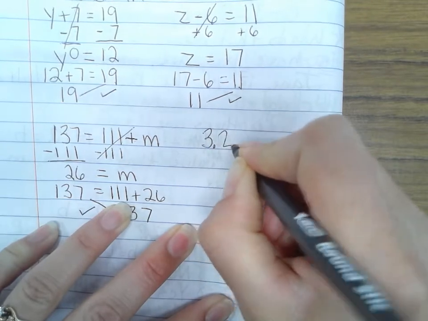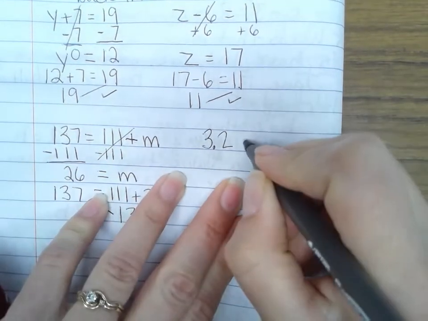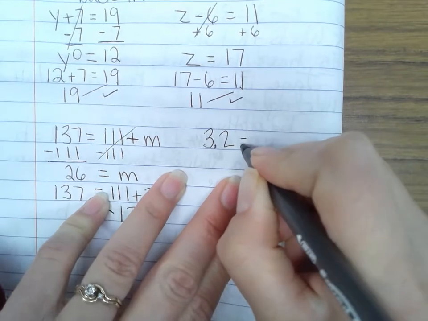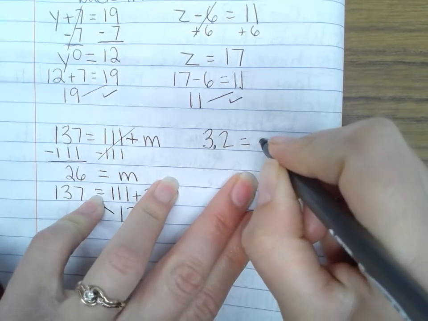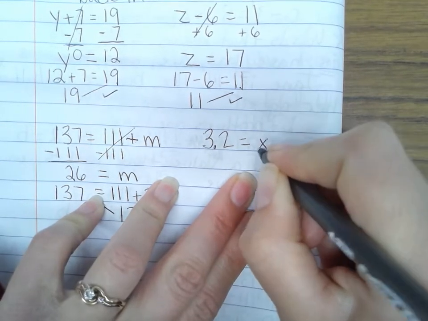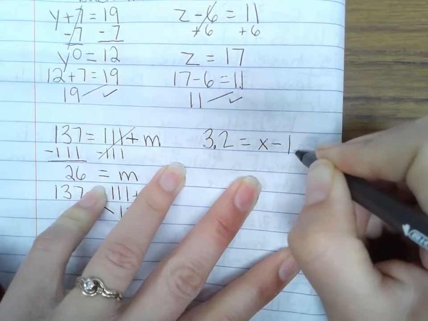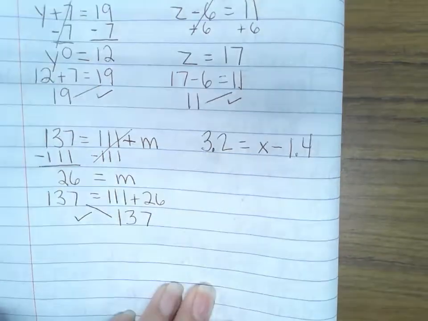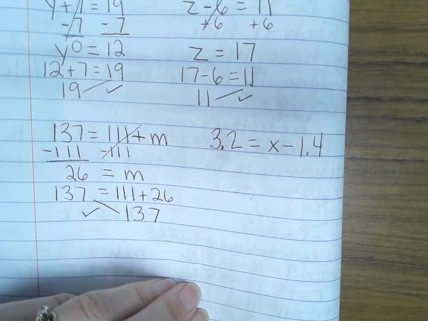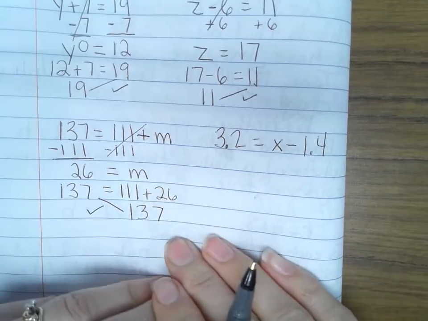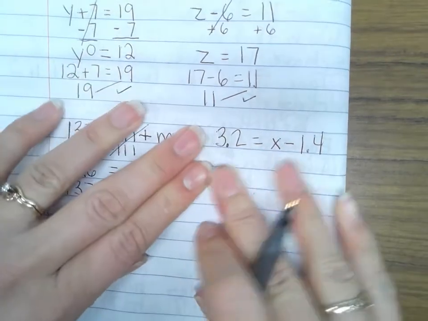3.2 equals x minus 1.4. Okay, we might have fractions and decimals here. This is why it's important to know how to do both.